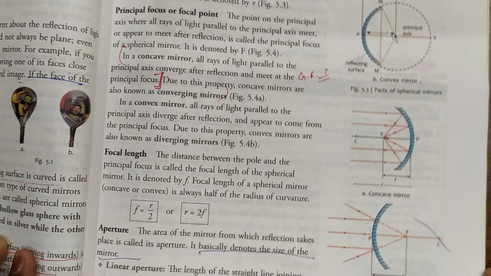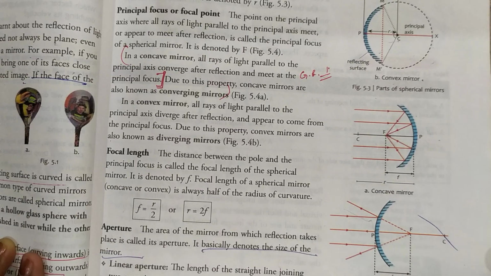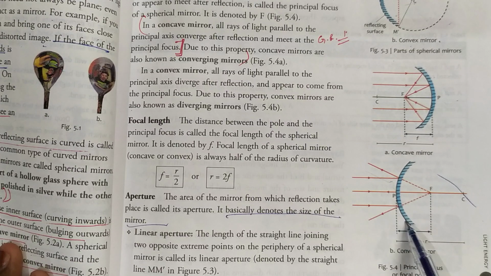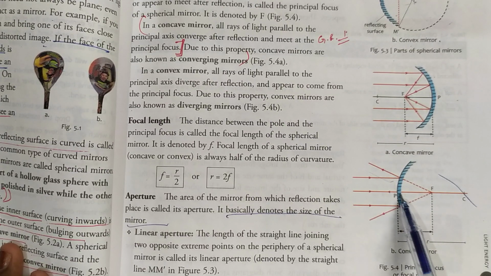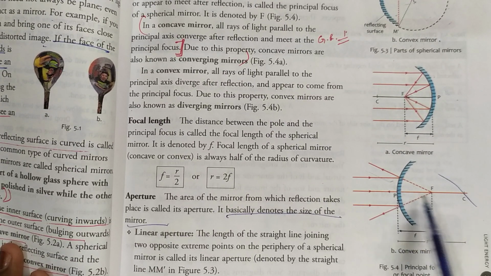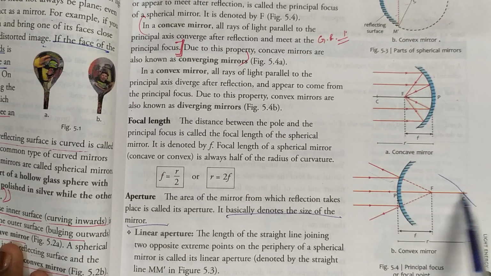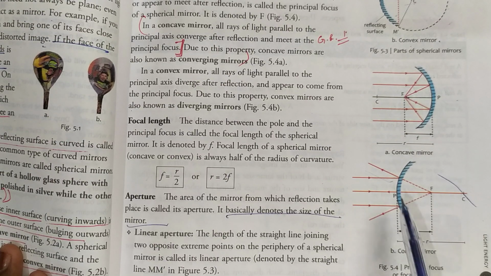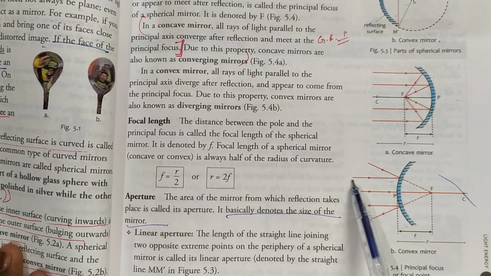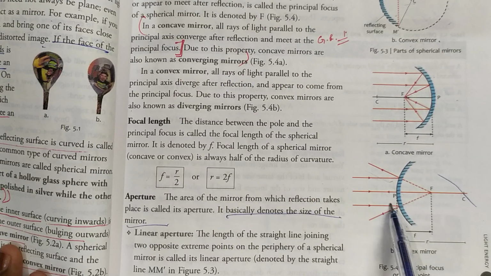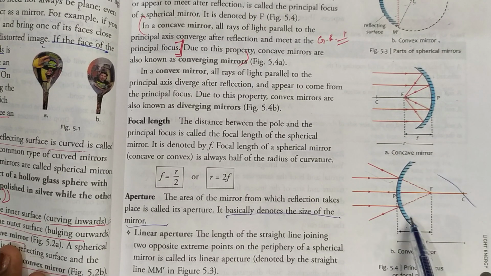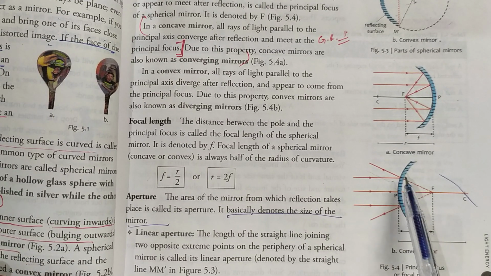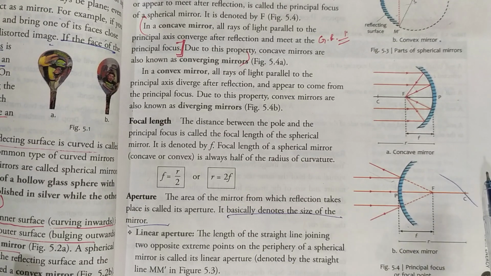But whereas if I talk about a convex mirror, children, in a convex mirror you know that the outer side, or you can say the bulging side, is the reflecting side. So again, you can see P is the geometrical center, PC, this is your principal focus. So the rays will come and they will strike on this bulging side. Yes, you can see in this diagram, when the rays are coming parallel to the principal axis and they are reflecting on the outer side, in case of a convex mirror, you can see that a convex mirror has a property to diverge the rays.